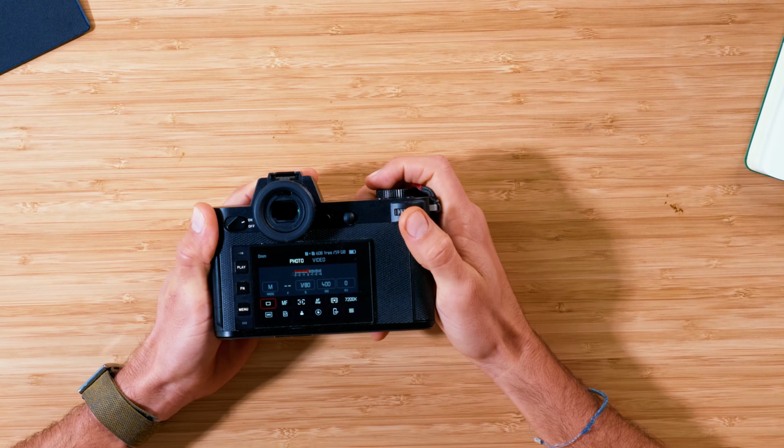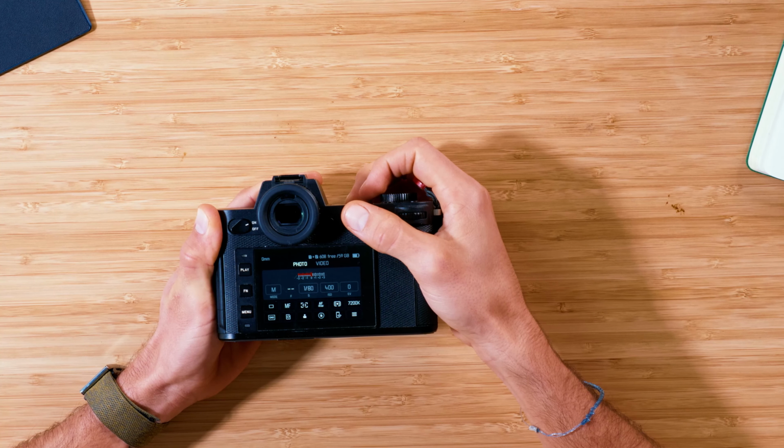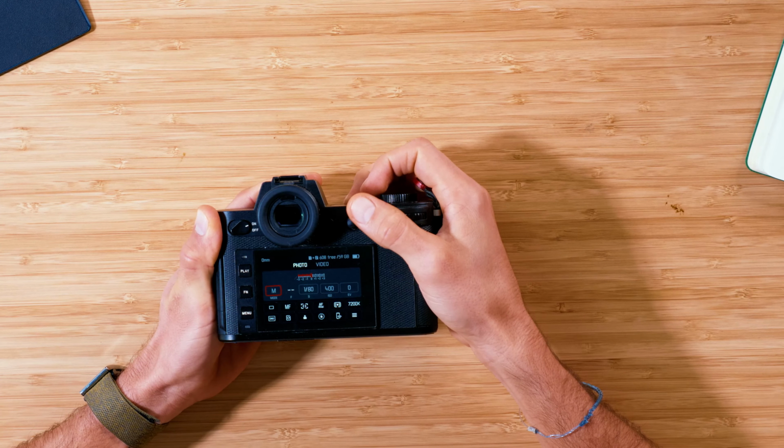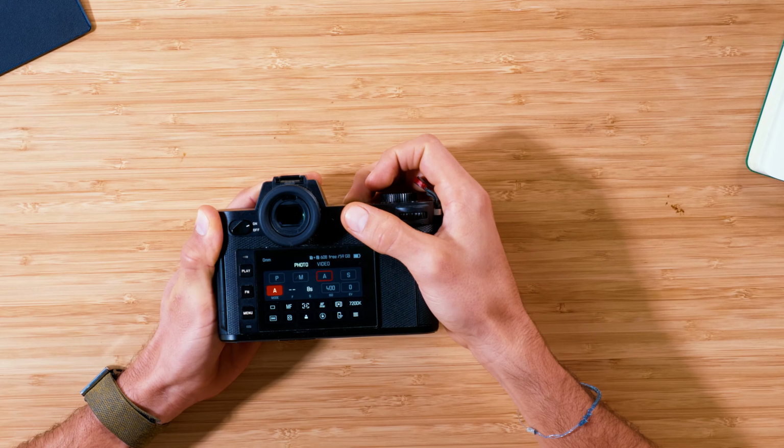All right, so starting from the left, the first option that you'll see here is going to be your exposure mode. And here you can choose program, manual, aperture priority, and shutter priority. Typically, I personally like to leave it on manual, that way I have full control over my camera settings.